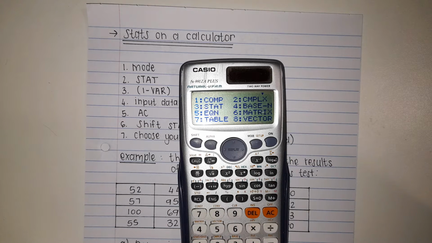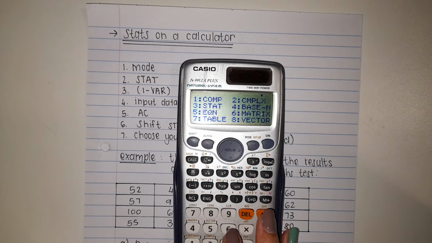Now on my calculator, it looks a bit different than somebody else's maybe, and that's why I'm not going according to numbers, but I'm going according to words. So you're going to say mode, you're going to look for stats. With me, it's on 3. So I'm going to choose 3. Now I'm going to see which one of the following ones I want to use.